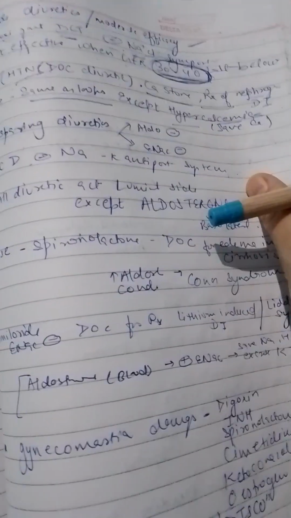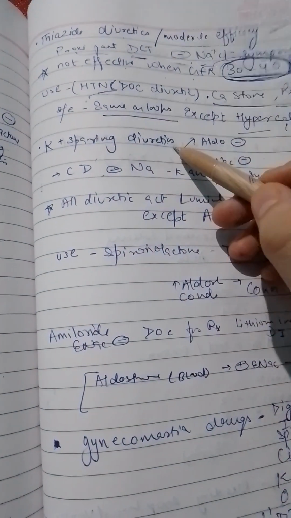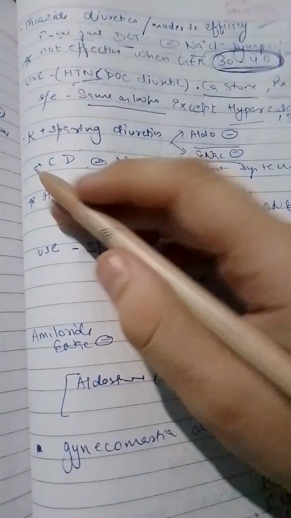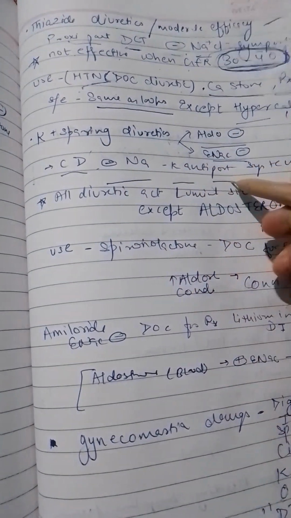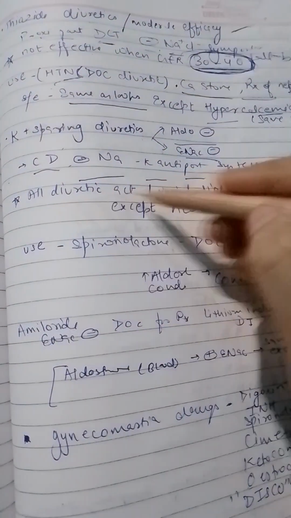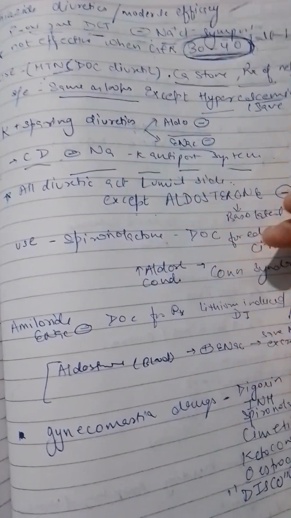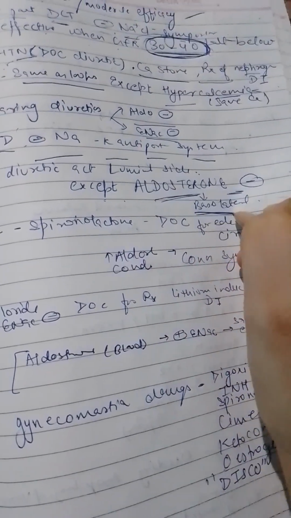Then another group is the potassium sparing diuretics, divided into two categories: aldosterone inhibitor or ENaC inhibitor. Basically they act on the collecting duct, inhibiting the sodium potassium antiport system. All diuretics act on the luminal side, except the aldosterone inhibitors, which act on the basolateral side. They can ask this.